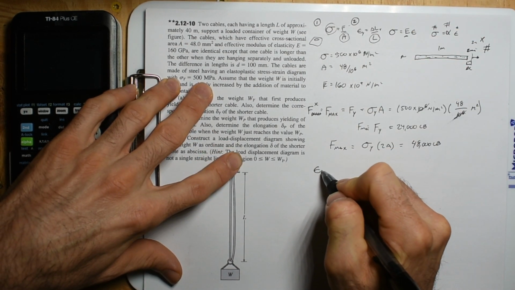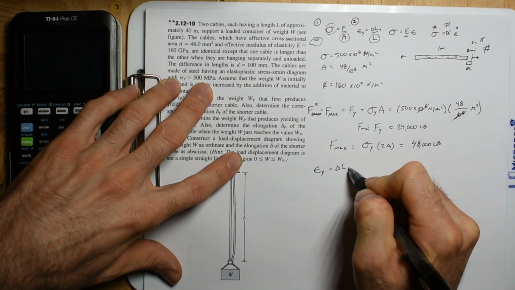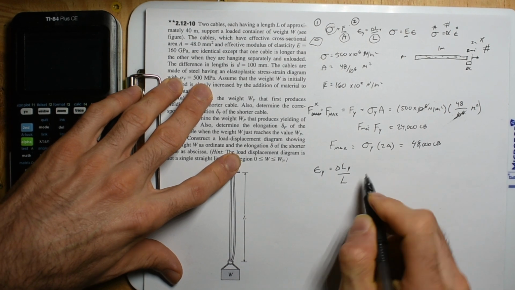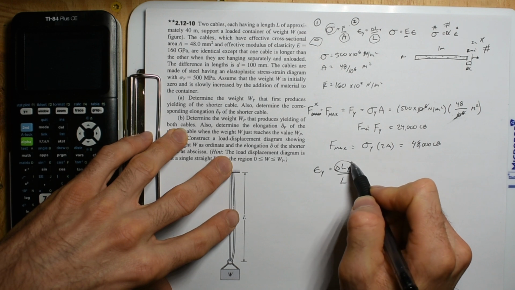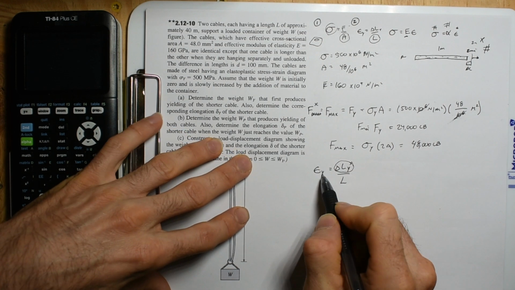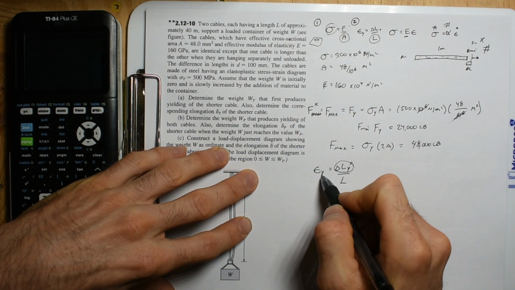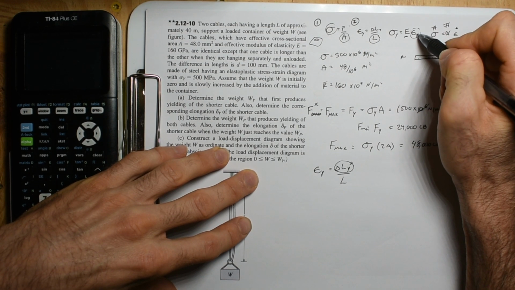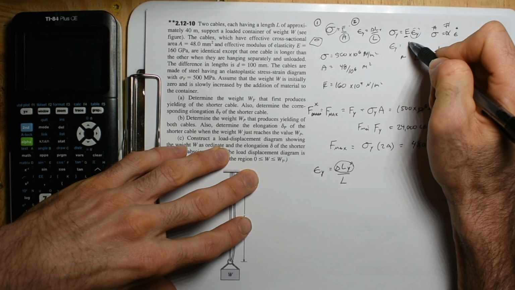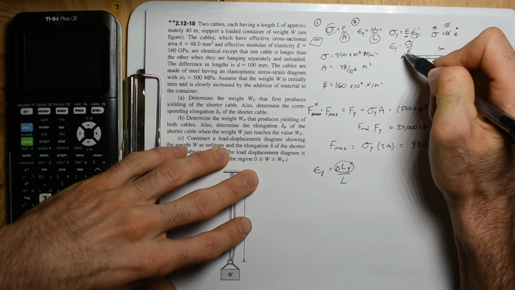So we're going to say strain is equal to change in length yield divided by L. But what do we want to find? I just want actual tangible numbers. I want to know the change in length. So now we have to use this equation that says I know what this is. This strain is equal to strength over E.